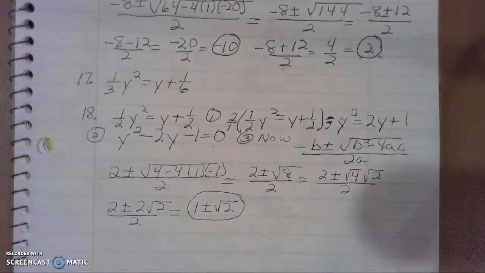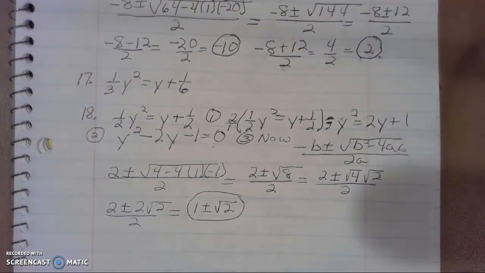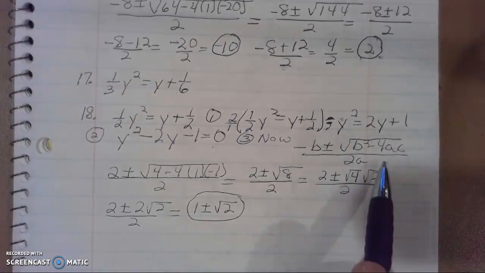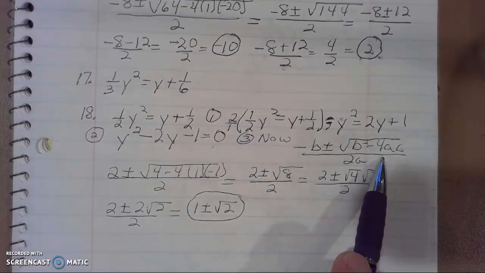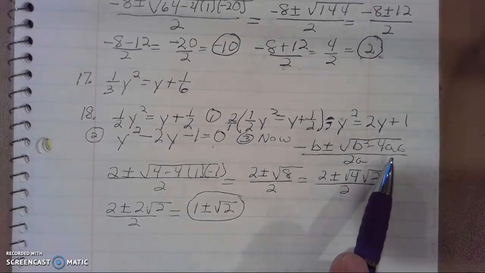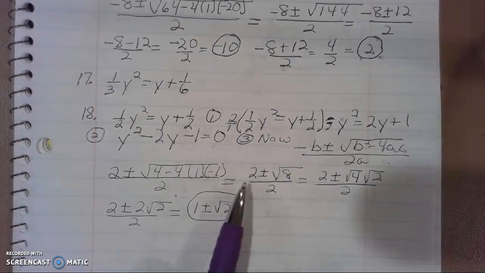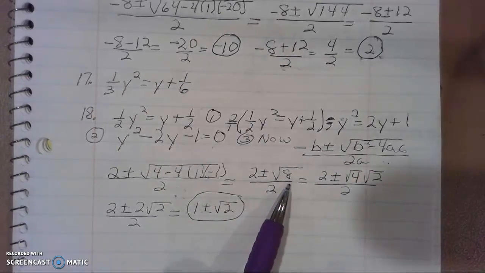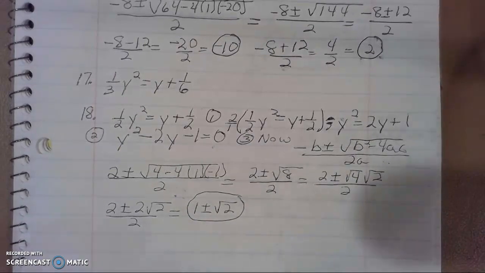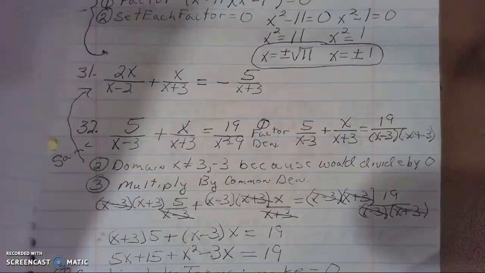Number 17, same thing. Multiply by your common denominator, make it equal to 0, then use the quadratic formula. 18, same way. Multiply by 2, get rid of all the fractions, make sure it's equal to 0. Then I wrote the quadratic formula again right there. You need to write it as many times as you can so you remember it. Then you put the numbers in there, work it out, break down your radical, as I've done here, and there's your answer.